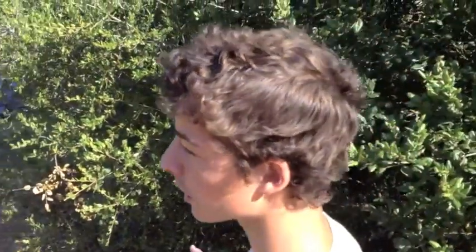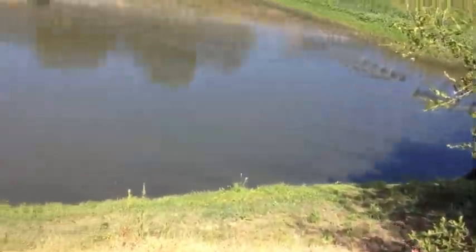Another thing that's essential is a water source. All plants need water, so they're generally located around a nice water source such as this pond here.